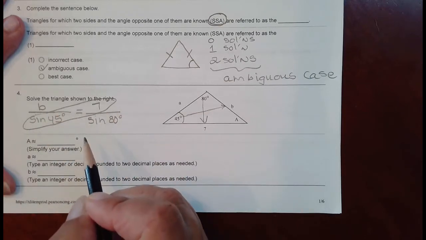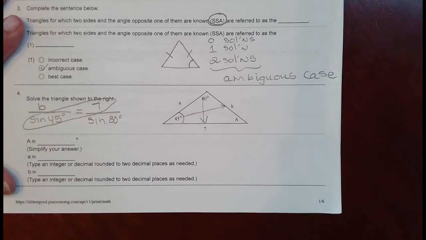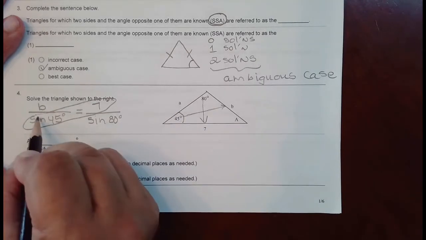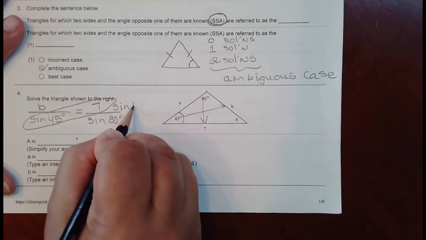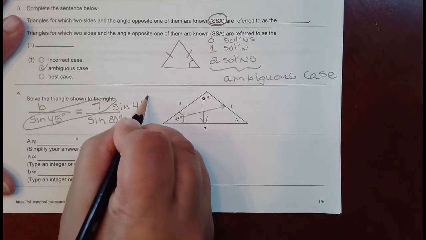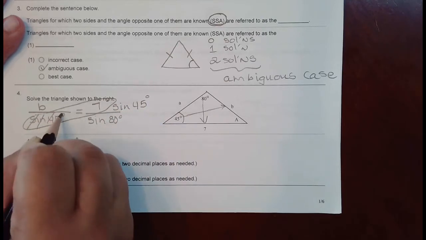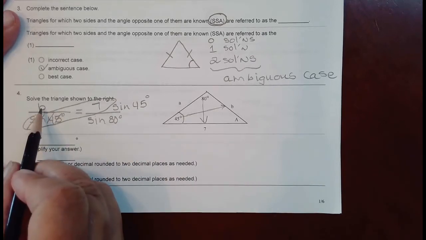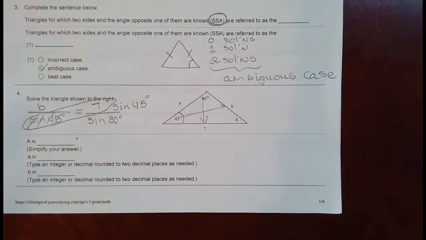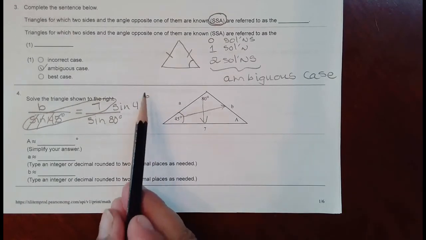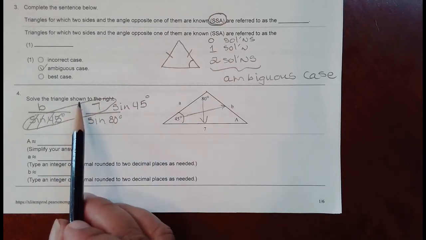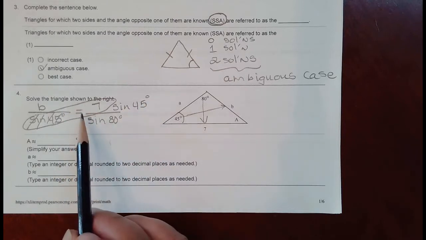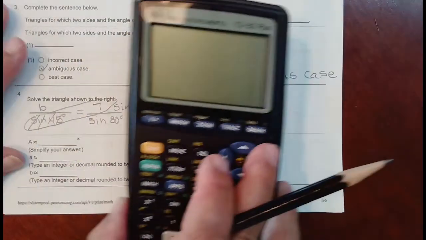That's called cross multiplying. You've been doing it way before you got to trig. So this is going to come right up here into the numerator. It'll be sitting right here and will no longer be on the bottom. And therefore b is all by itself on the left side, all other numbers on the right. And then it's time to put it in your calculator. Make sure your calculator mode is in degrees and begin pressing this in. The numerator, then divided by the denominator.